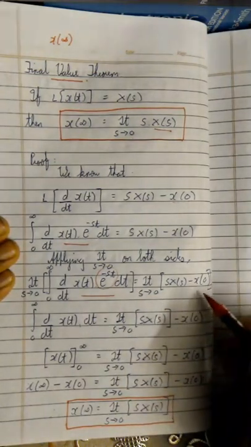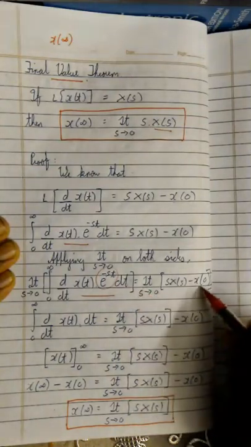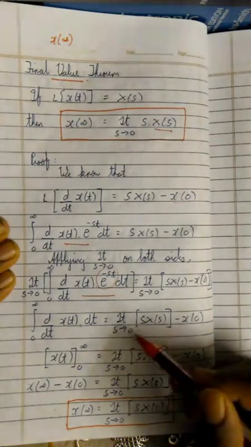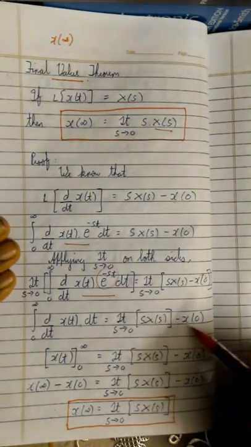Here also, like before, this limit has nothing to do with x of 0 because there is no s over there, so I can take x of 0 outside. So this becomes the limit as s tends to 0 of s into X of s, minus x of 0.